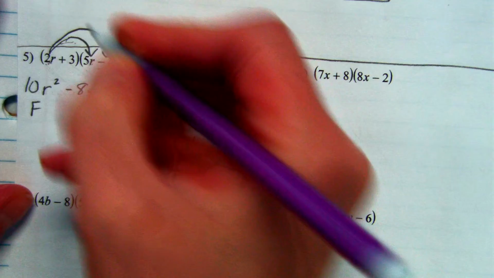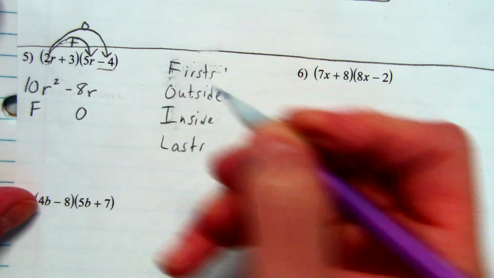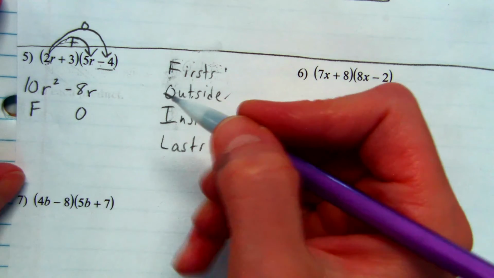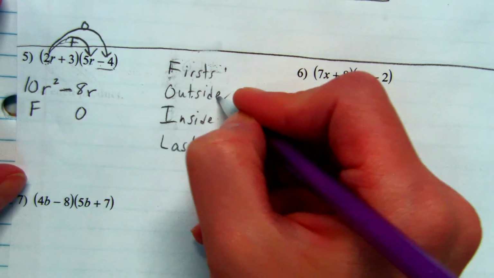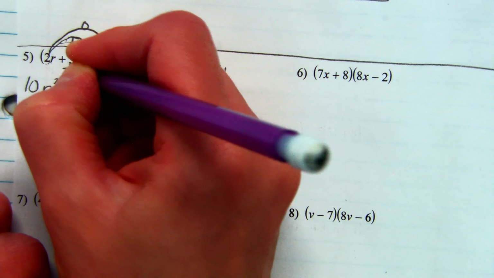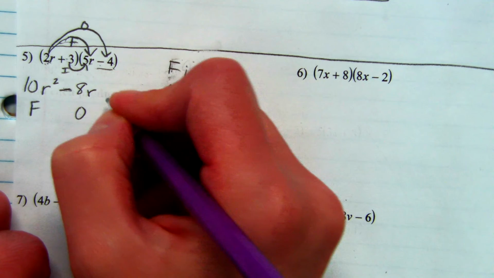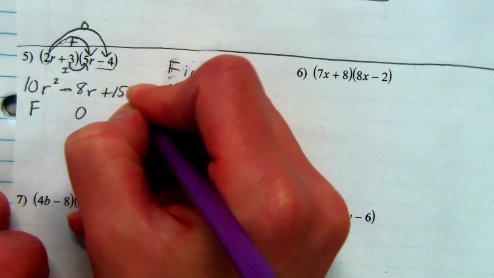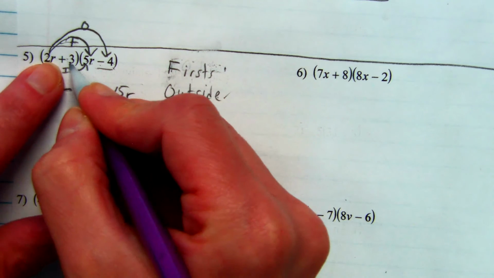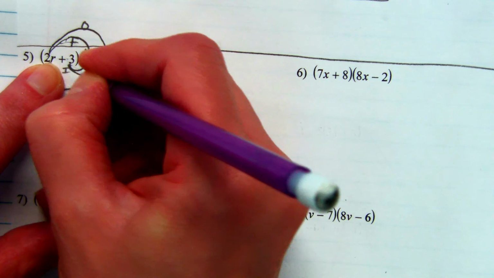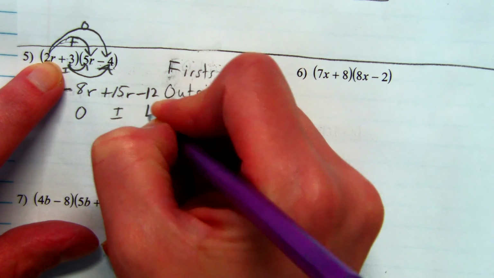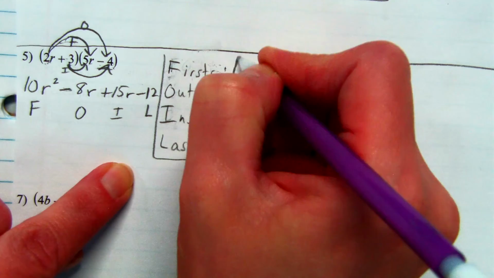And I'll label this on here too. This is the firsts. This is the outside. That way you can kind of see it on there. I didn't leave myself much room for the rest, but we'll squeeze it in. And so the inside are the ones that are sort of squished in the middle. So this is the inside. 3 times 5r. So that's positive 15r. And then my lasts are the last number here times the last number there. So positive 3 times negative 4 would give me negative 12. So that's my lasts. Put a little box around this.